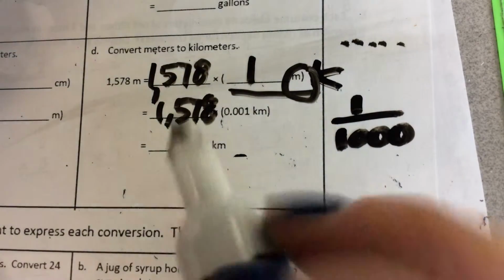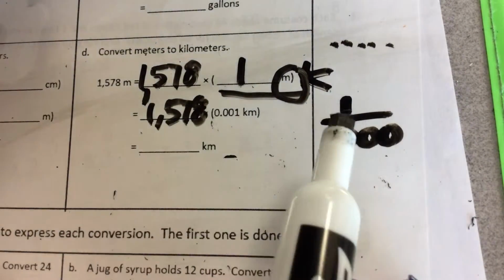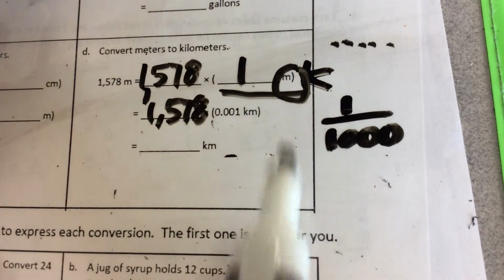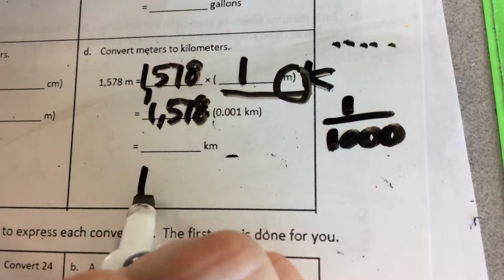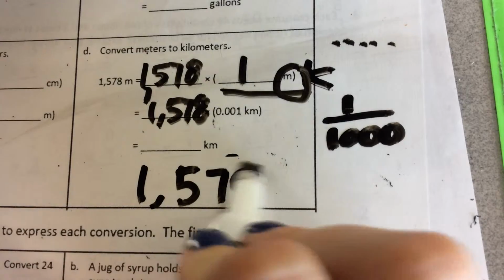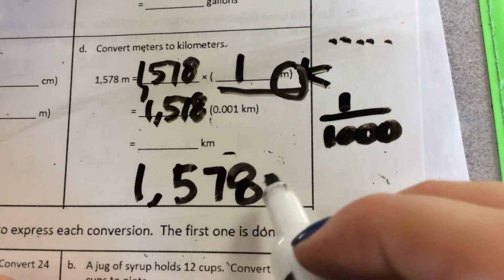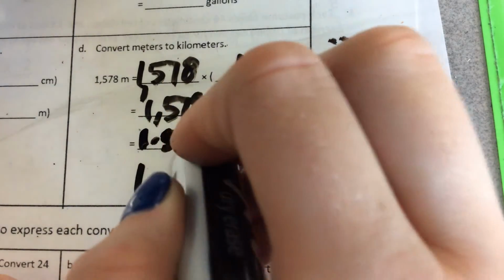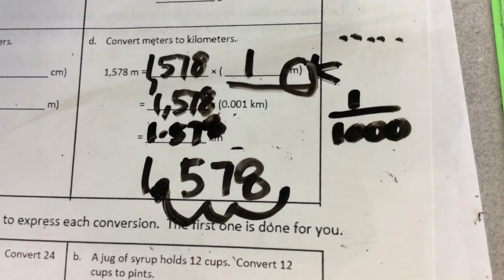So we can either multiply with the fraction, which we'd multiply the numerator, so it'd be 1,578 over 1,000, which means we just divide by 1,000. Or we can multiply by this decimal, which I'm going to do. 1,578, and if I'm multiplying it by 1,000th, I'm going to move the decimal 1, 2, 3 times. 1, 2, 3. So I know it's going to be 1.578 kilometers is the same as 1,578 meters.